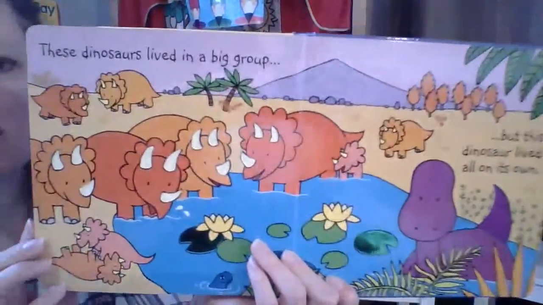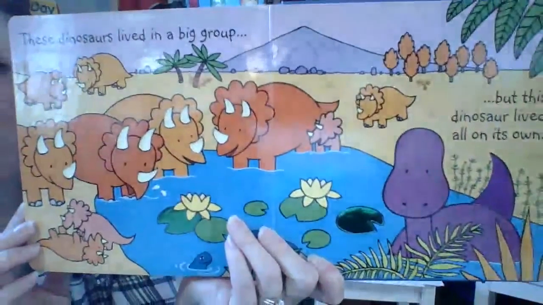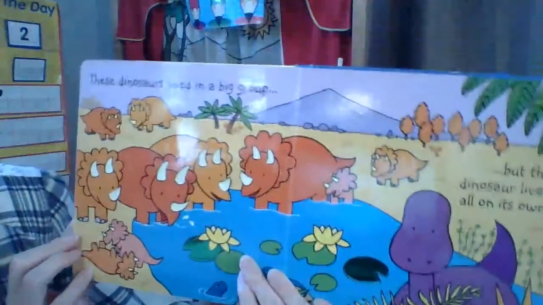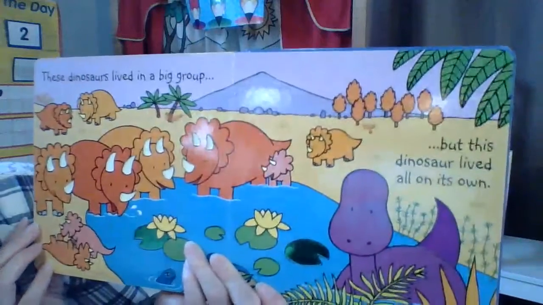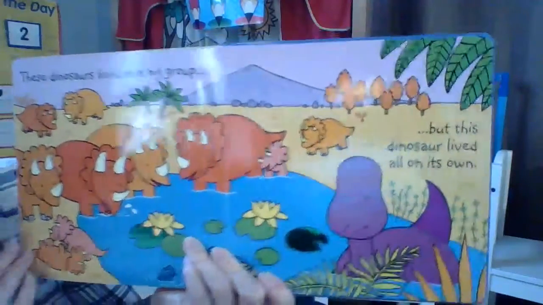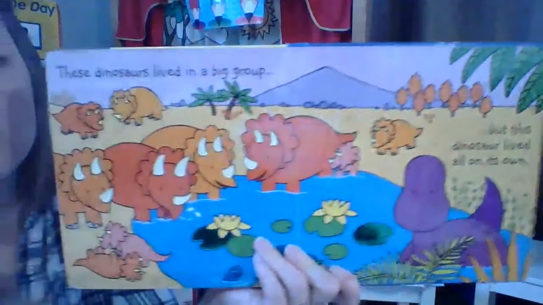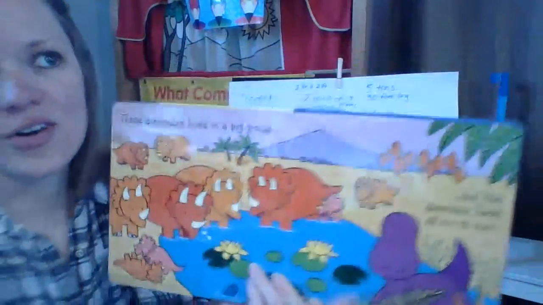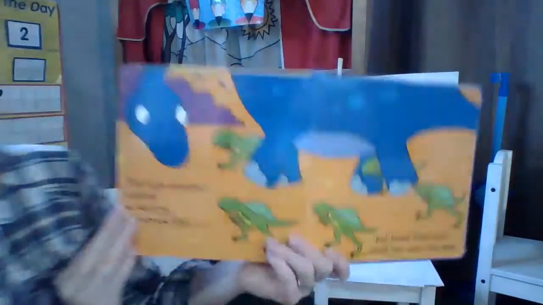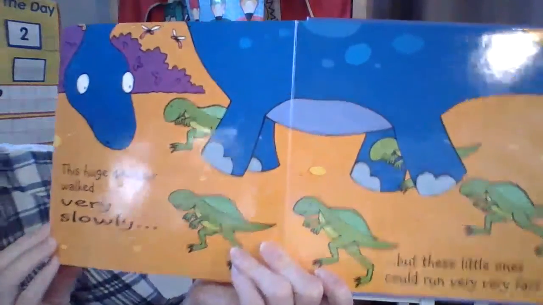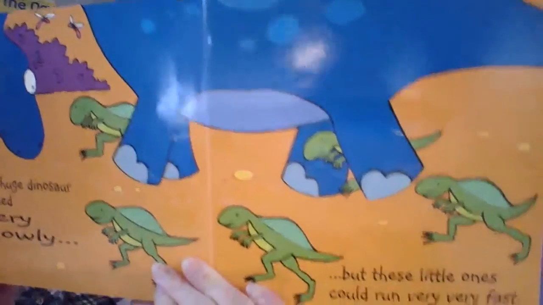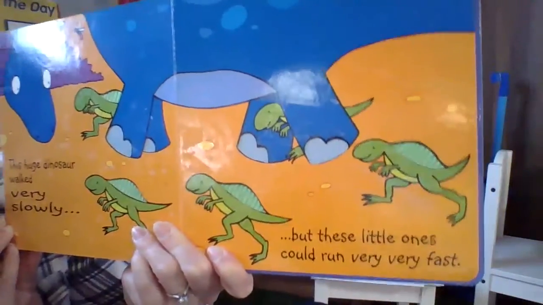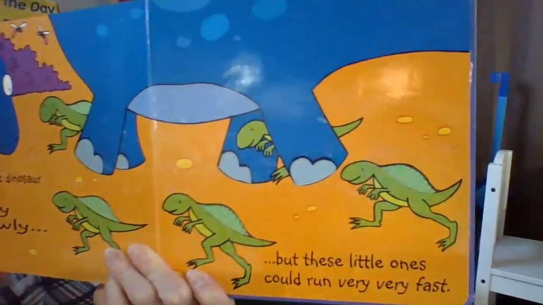Ooh, what type is this? Triceratops. We're going to learn about that tomorrow. These dinosaurs lived in a big group, but this dinosaur lived all on its own. What's another word for a big group? A herd. This huge dinosaur walked very slowly, but these little ones could run very, very fast.